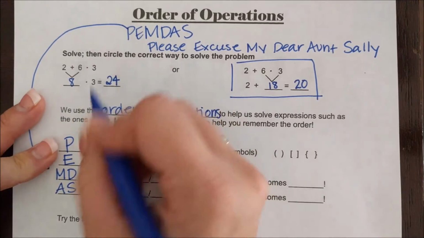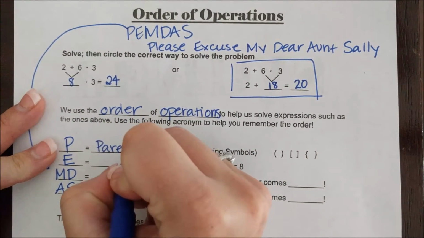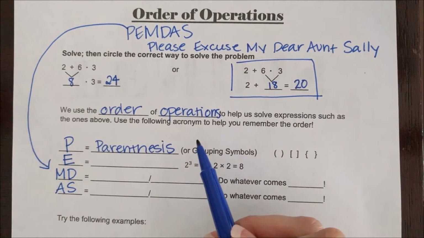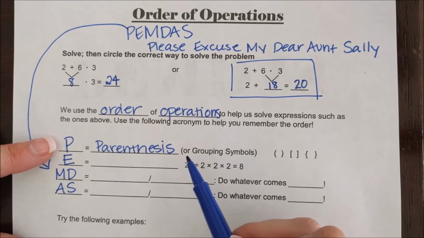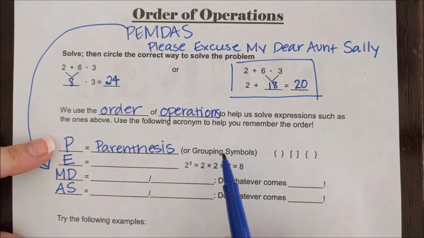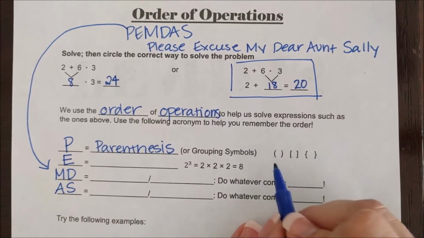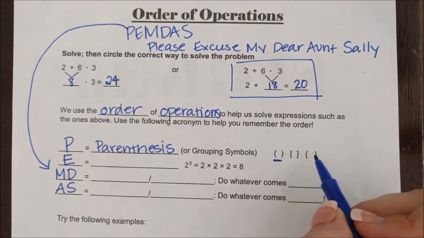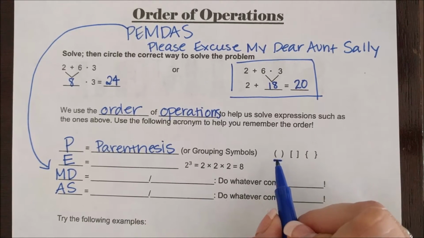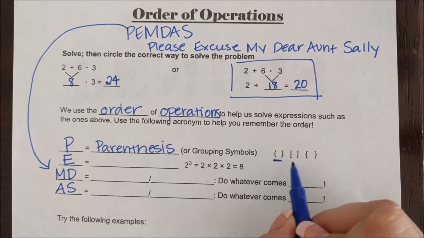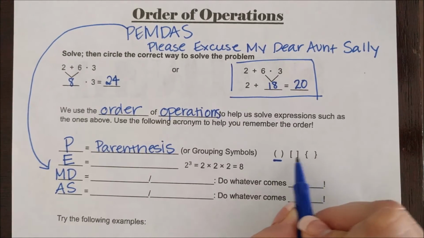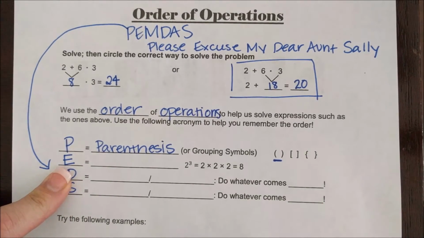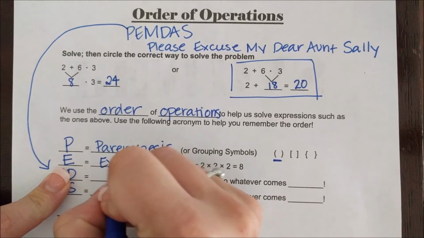So P stands for parentheses. And you might have also heard it called GEMDAS. G stands for grouping symbols, because when we say parentheses, we don't just mean this symbol right here. It could be any of the three. For our purposes in 6th grade math, we're just going to deal with parentheses, but we want you to remember going forward that these also fall under the P category. So after we do parentheses, the next thing we do is going to be E, which stands for exponents.